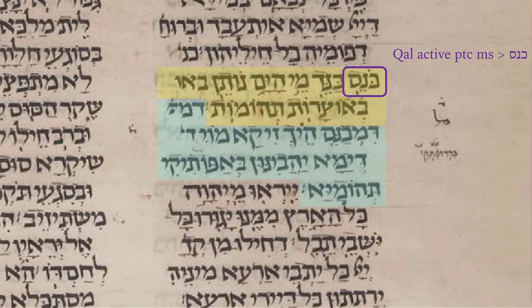The first word here is the collective participle masculine singular of kaf, nun, samek, which is the Hebrew for gather. Now look at this. In the Targum, we have the pa'el participle masculine singular of kaf, nun, samek, and the alternation of stem is not so significant because the pa'el is the only stem that this root appears in the Targum.